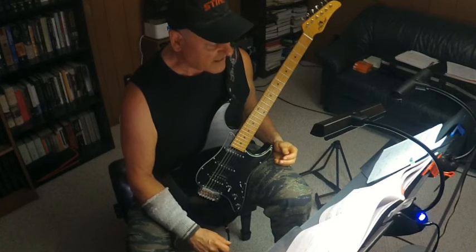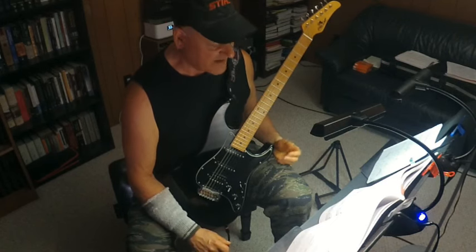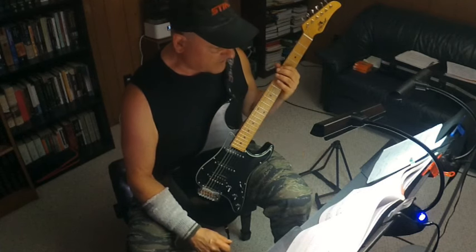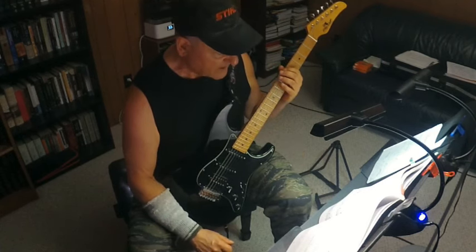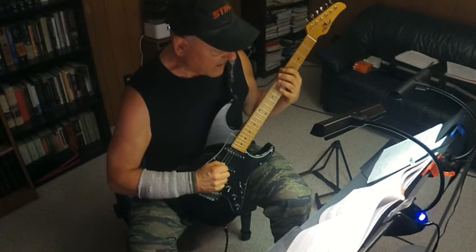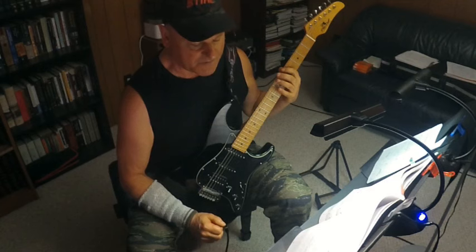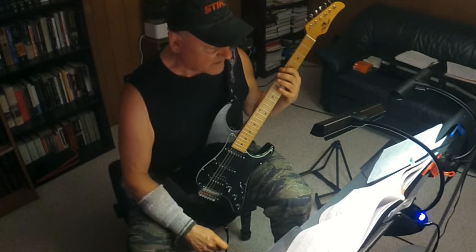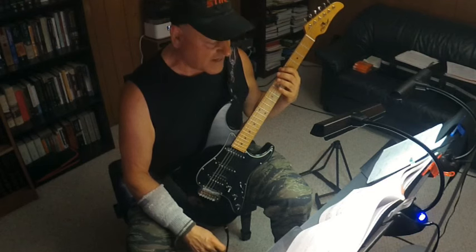And now let's talk about parallel modes. So I explained what parallel modes was, and so you can play any of the modes that are minor using the same root as the Aeolian.